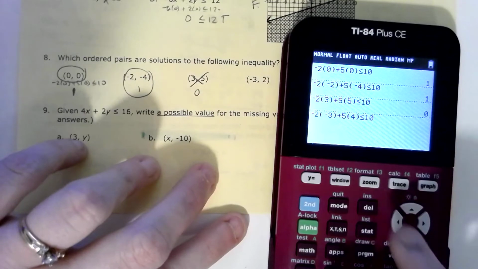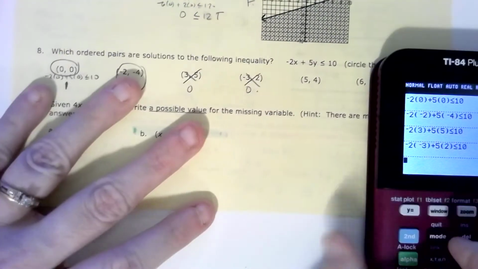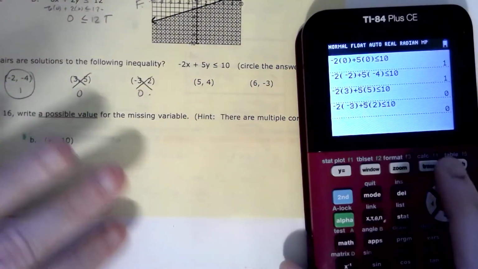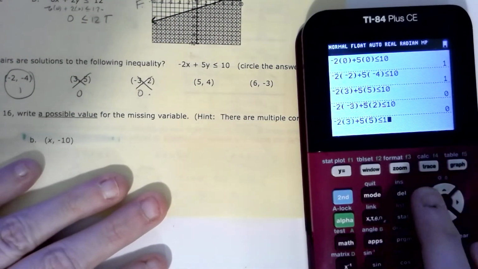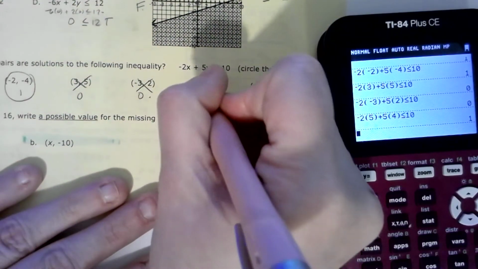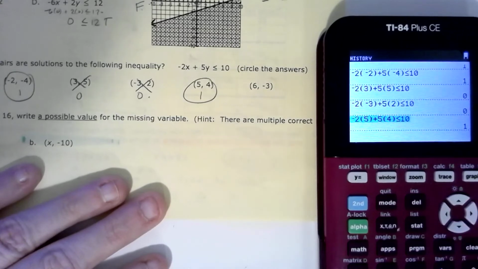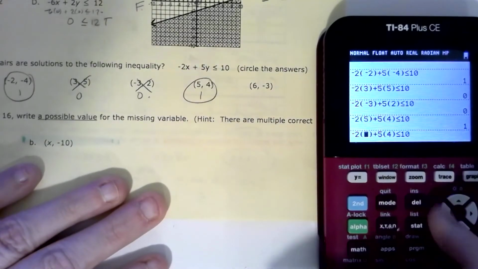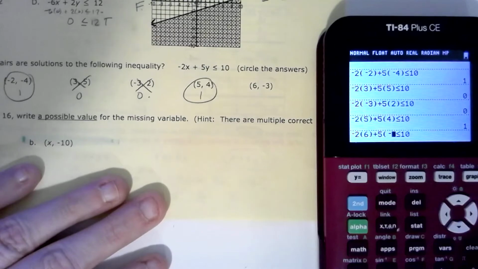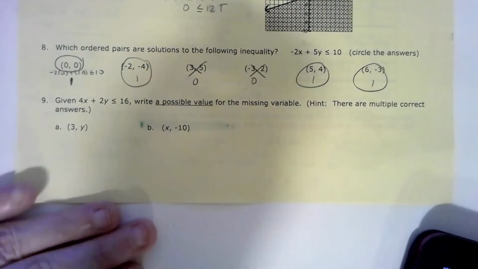-3, whoops, 2. That one is also false. Let's try 5, 4. X is 5, Y is 4. That one's true. 6, close enough, we'll just use this one. 6, -3. 6, negative, insert 3, and I get true. Okay, again, this is straight calculator work.